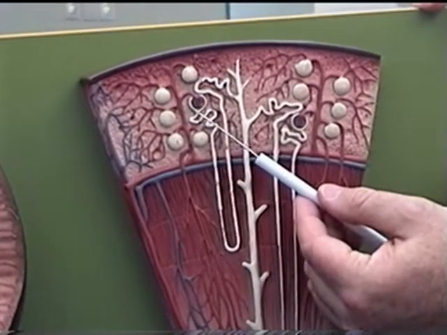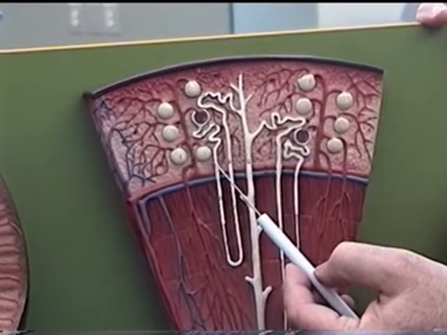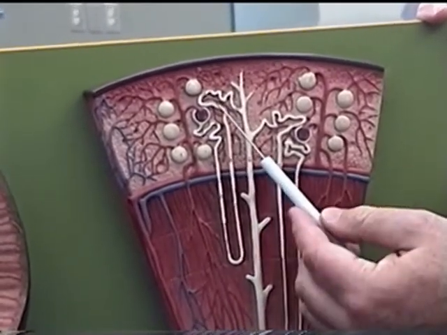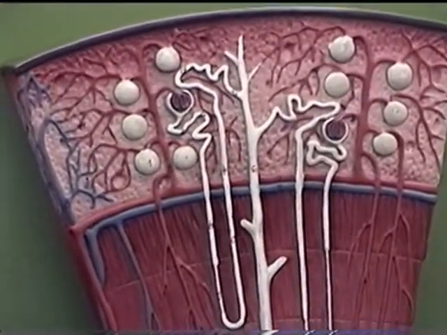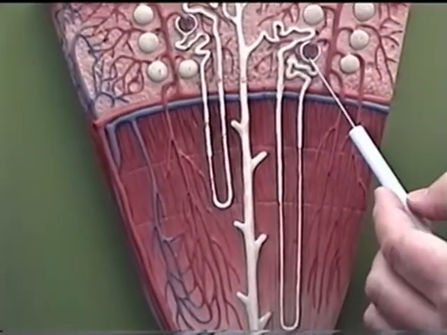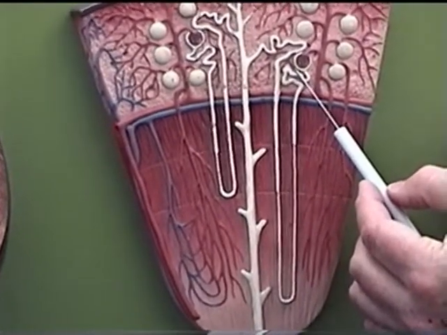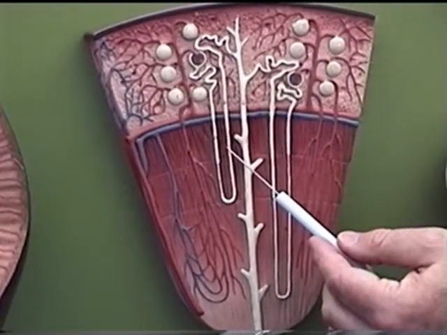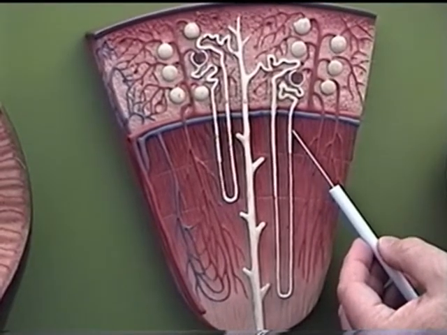So we refer to this as a cortical nephron because the proximal convoluted tubule, part of the loop of Henle, the thick ascending limb of Henle, the distal convoluted tubule, are all in the cortex. Over here, most of the loop of Henle is in the medulla. The Bowman's capsule is sitting next to the medulla, so this is called a juxtamedullary nephron. So we have about 80% cortical nephrons and about 20% juxtamedullary nephrons in our kidneys.